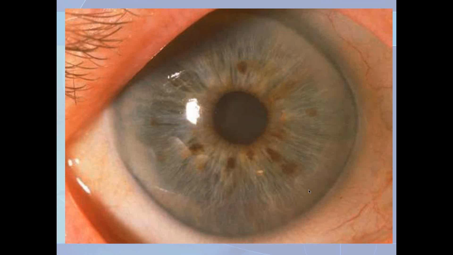Now this, again, starting with the color, pretty much a blue-eyed type. It's got some pigmentation in it, but the dominant thing is it's the lymphatic type eye.